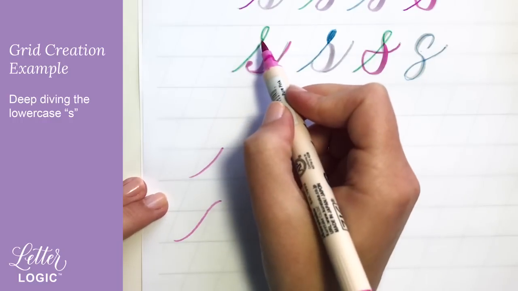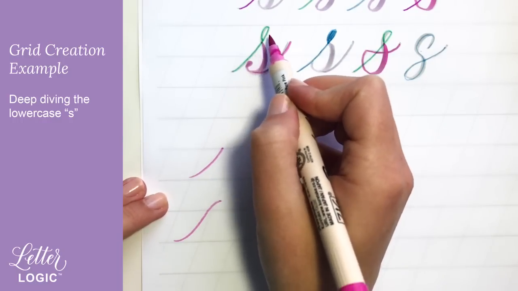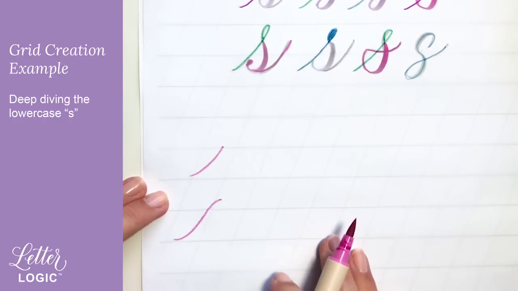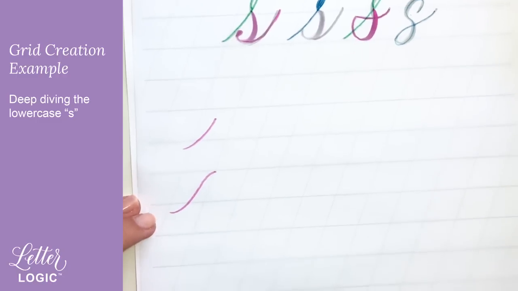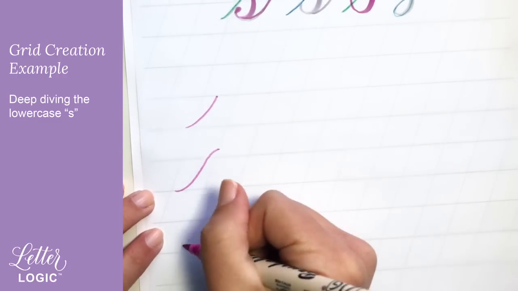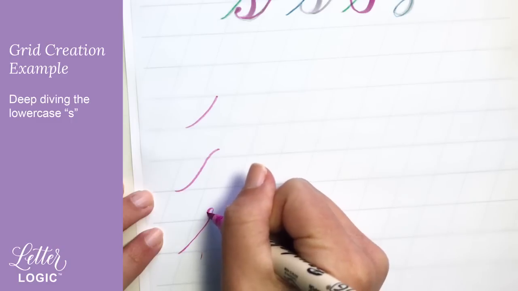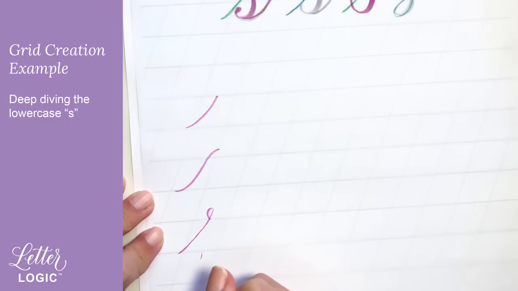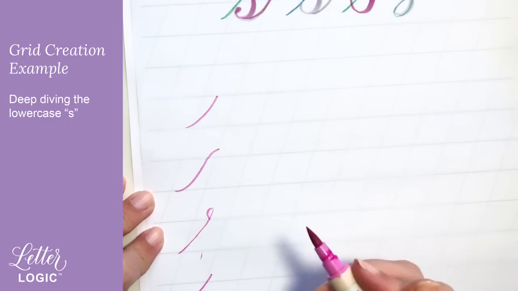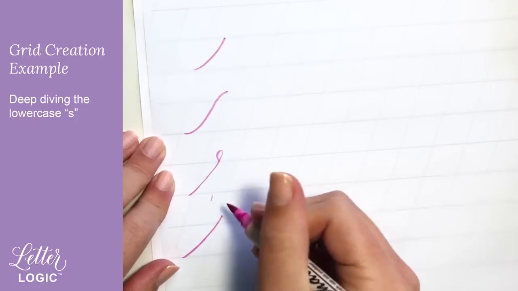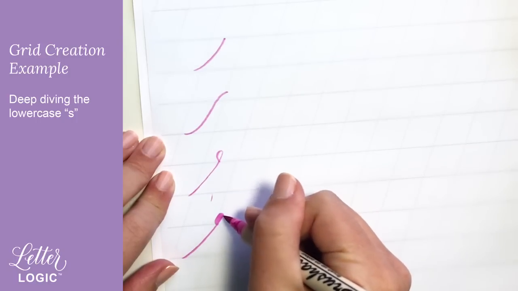And then our last two entrances are this loop here and then the filled in loop. So we have entrance and a loop, and then this one is entrance, and you can either draw that loop and fill it in, or you could just draw a down shade like this if you're using a brush pen.